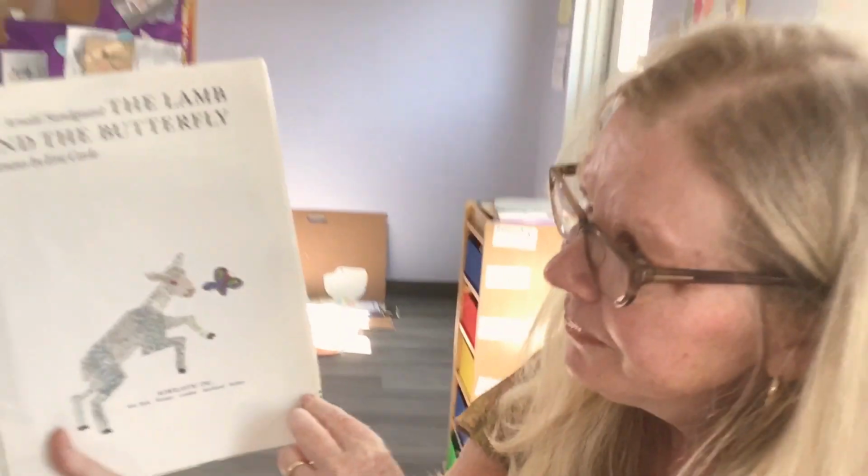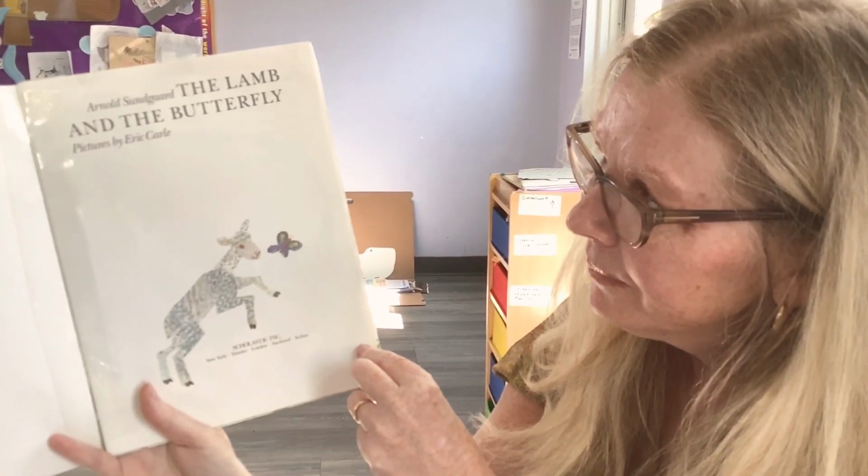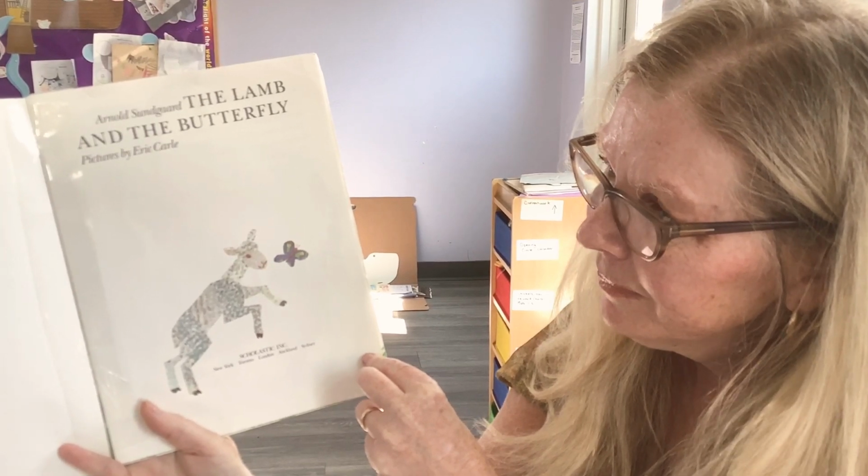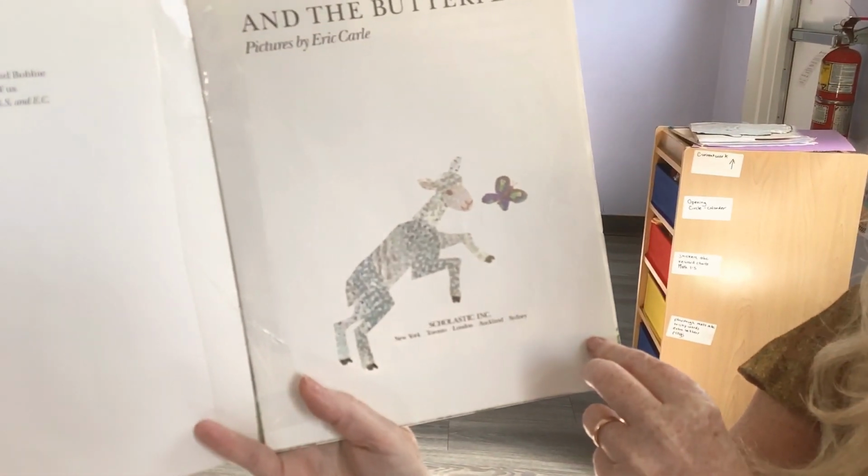The Lamb and the Butterfly by Arnold Sundgaard. Pictures by Eric Carle.